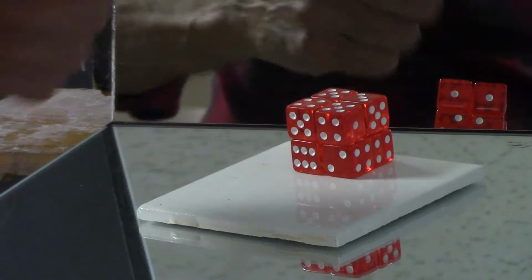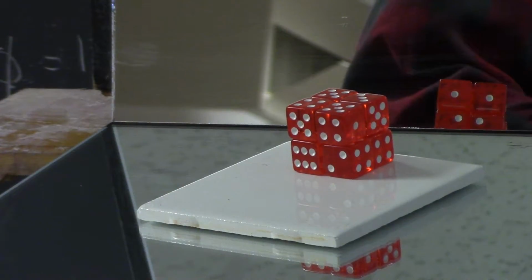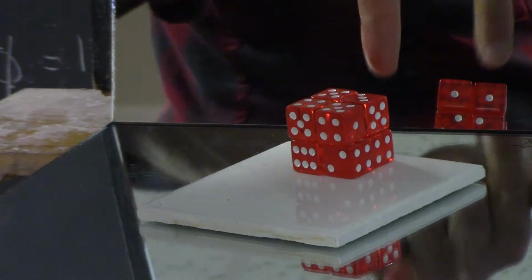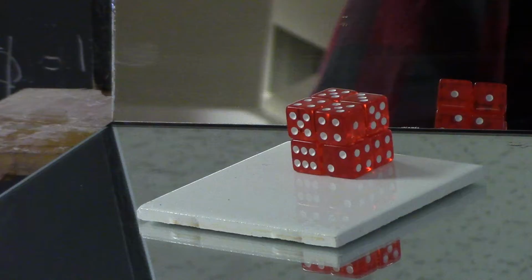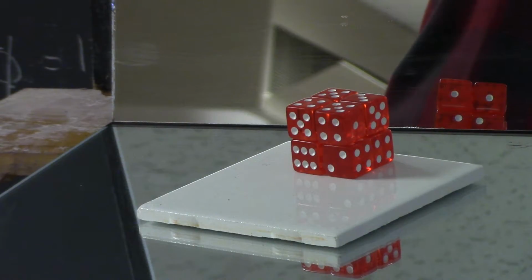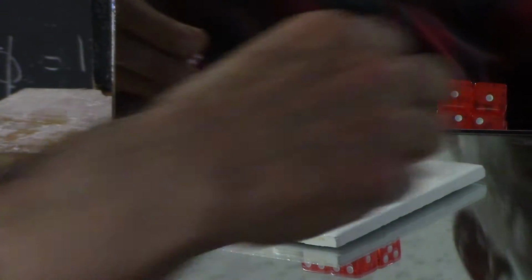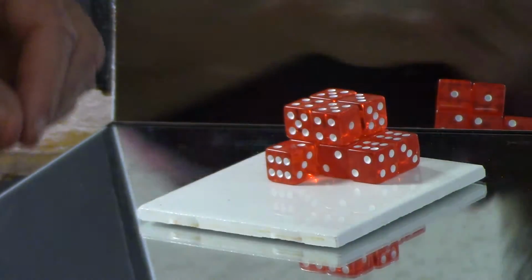All the faces meet at right angles. All the edges meet at right angles, at least where they meet. And now I want to make a 3x3 cube. So how many more dice am I going to need to make a 3x3x3 cube? Well, we can start. We've got to have 3 on every side. So I can do that. And I'm going to go ahead and use what I have.